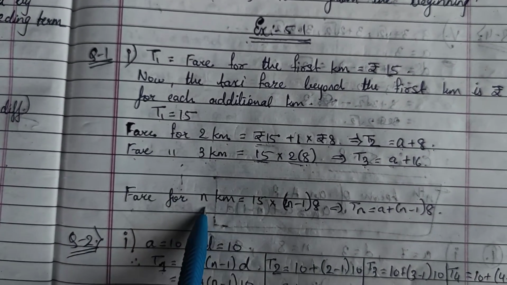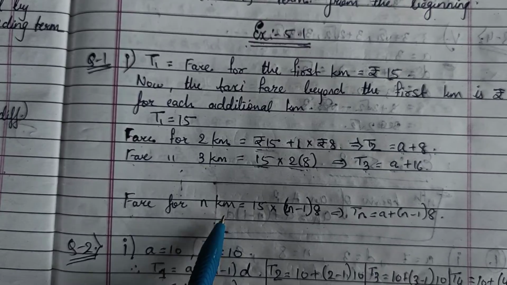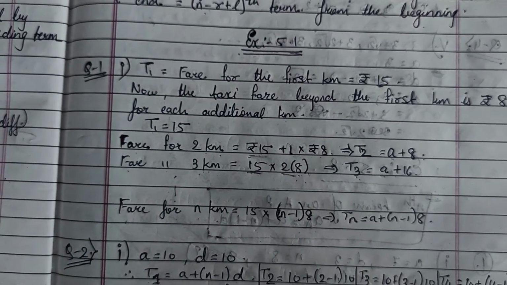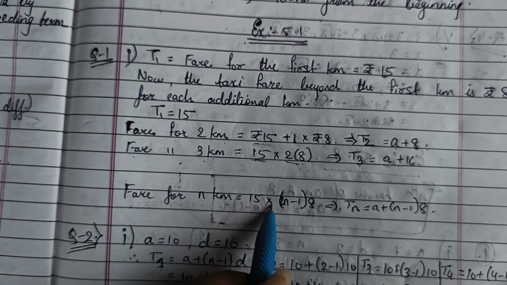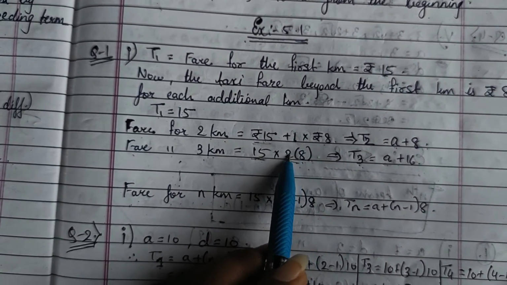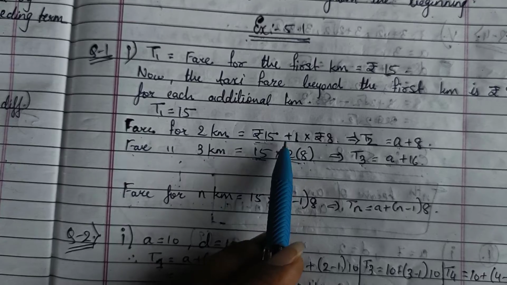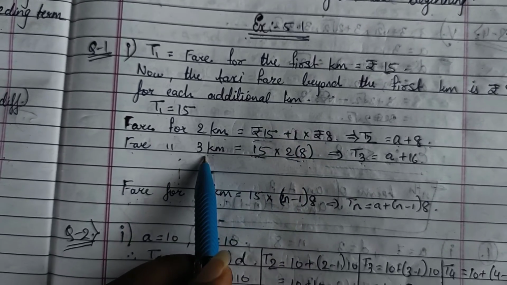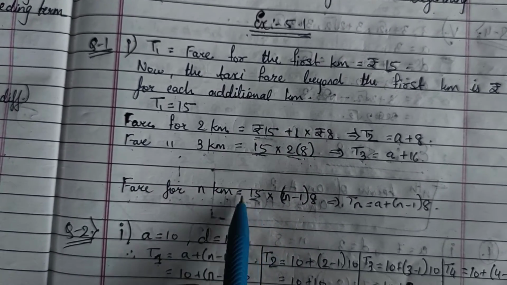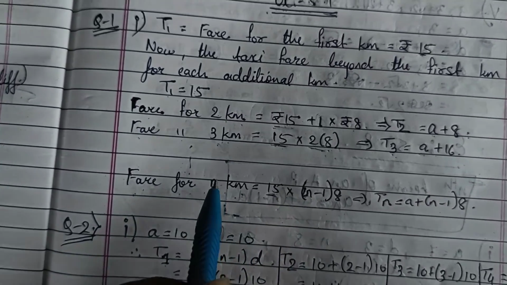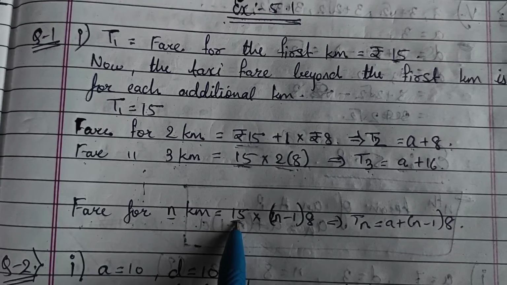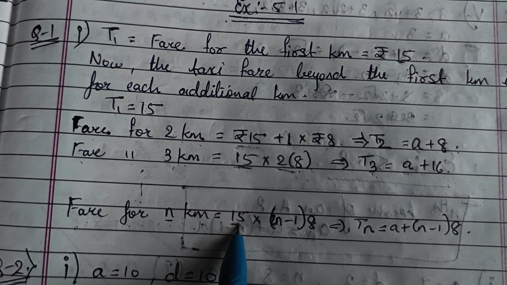Now the fare for n kilometers, because we don't know where the taxi is going. Okay, so we are taking it as n. Now the fare for n kilometers is 15 plus, see what we are doing here, n minus 1. We are taking one term less than this, because 15 is already there for the first kilometer.